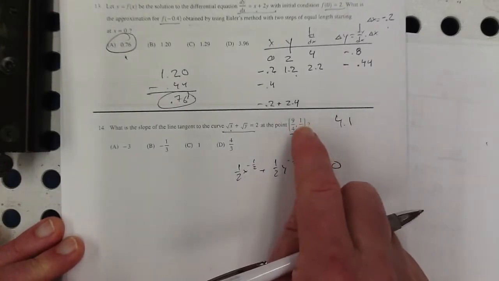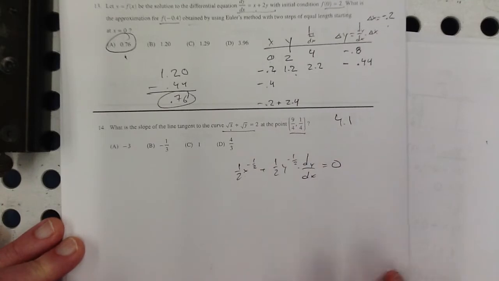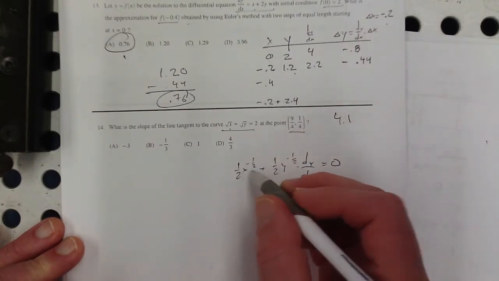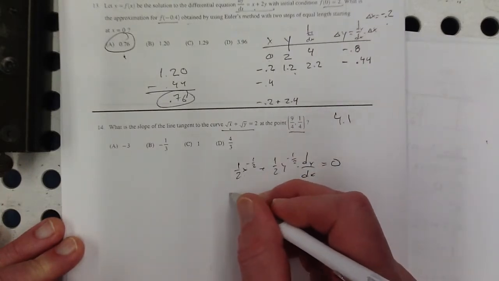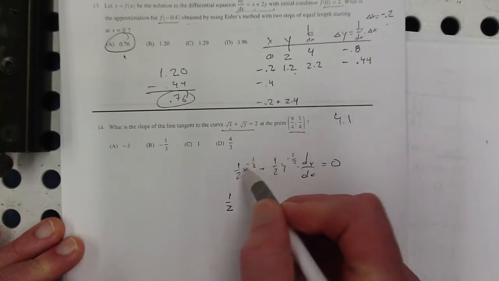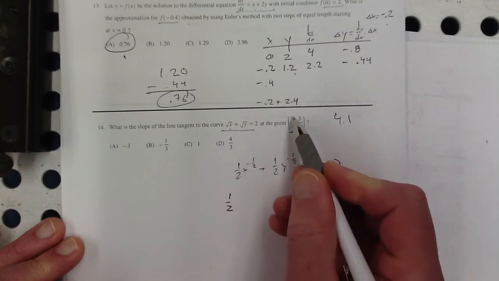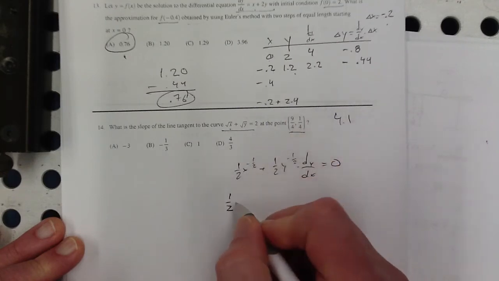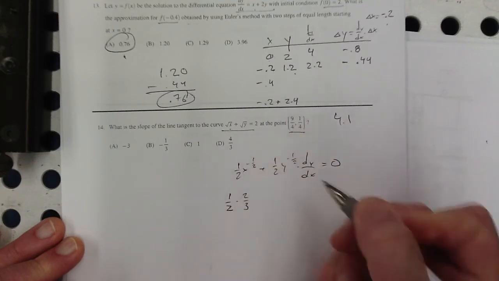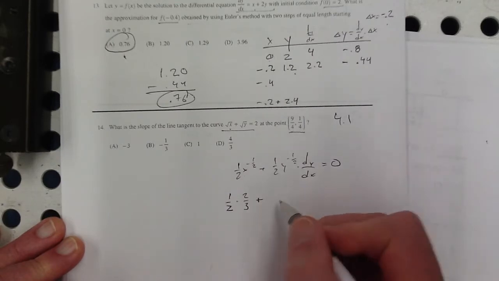Okay, so going to plug these things in. This is the same as 1/2. Now x to the negative 1/2. The 1/2 power takes the square root of something, so that's 3/2, and the negative turns it over. That's how exponents work.